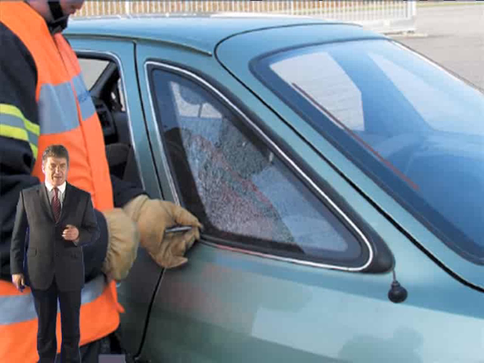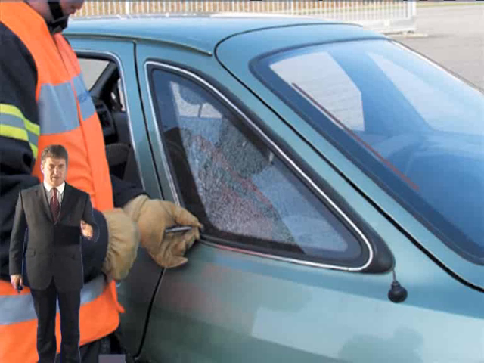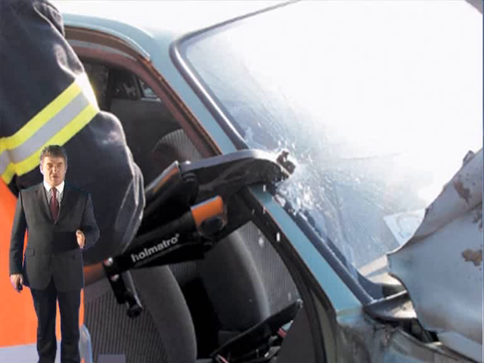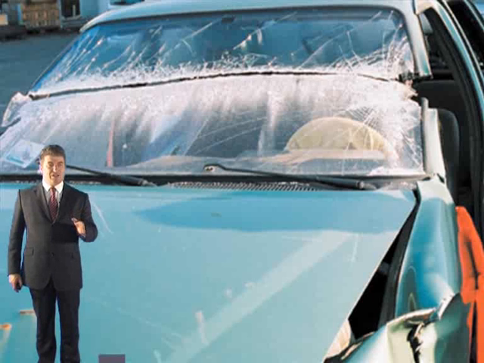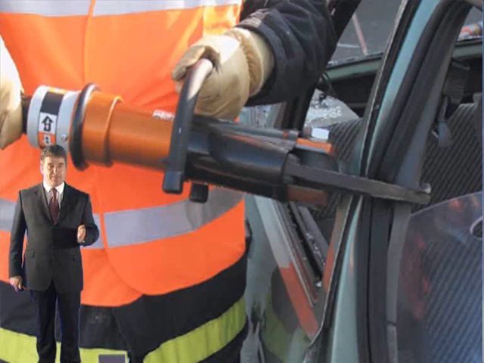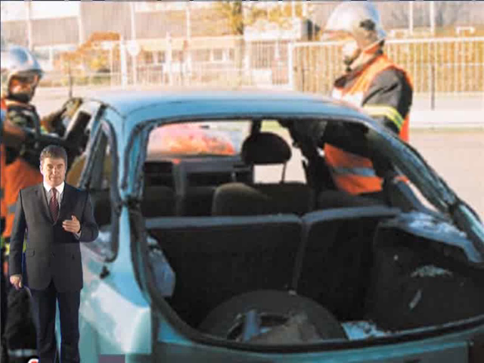Now let's go through this again. Firstly, you need to remove all glass from the vehicle as safely as possible as you can see here. Then you remove both the A-posts. Then you should cut the windscreen from one side to the other, providing protection for both the patient and the rescuer from glass fragments and glass dust. Next, you cut both the B pillars, as you can see there. And finally, you cut the C pillars.